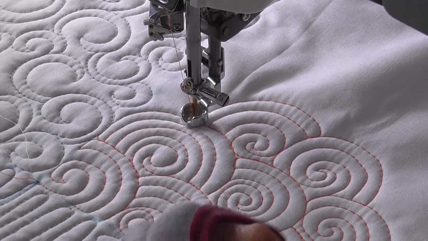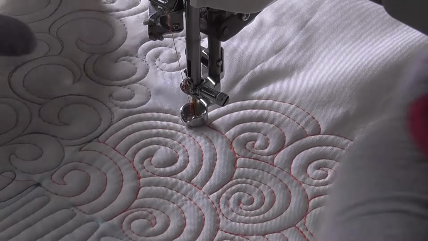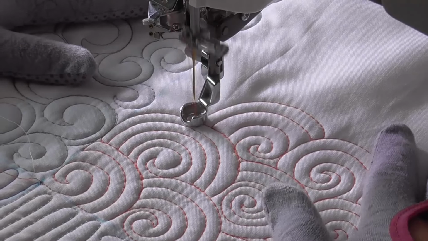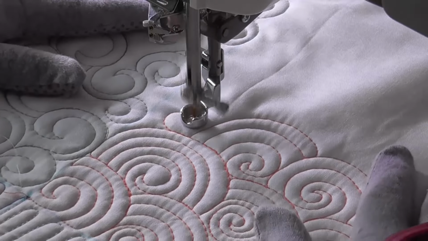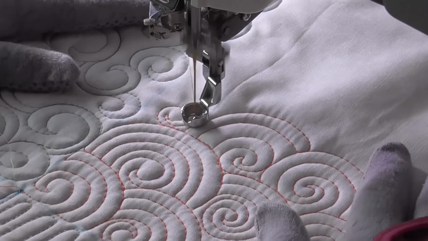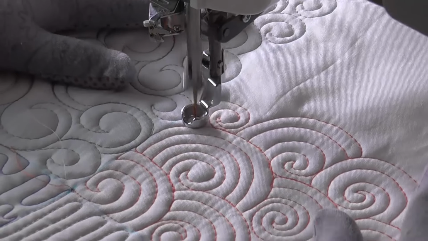So everything is covered, kind of. And if it's not, you are just adding echo lines, and then you are fine.